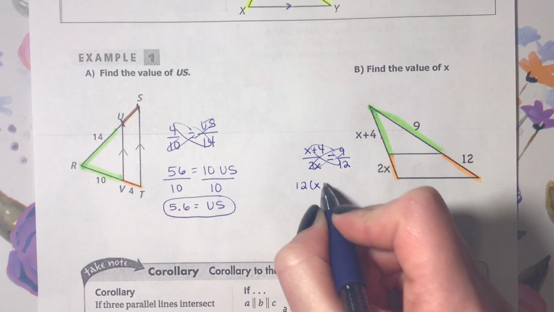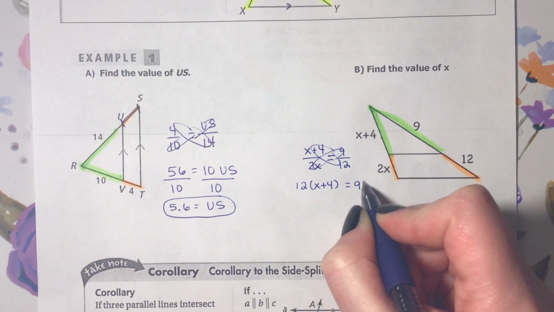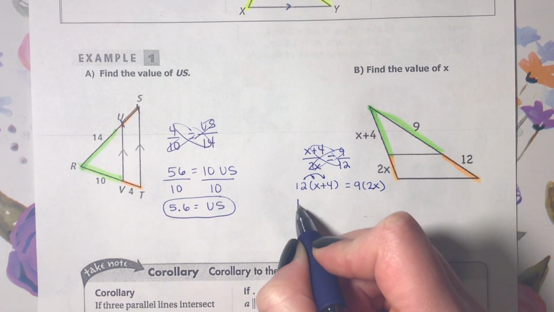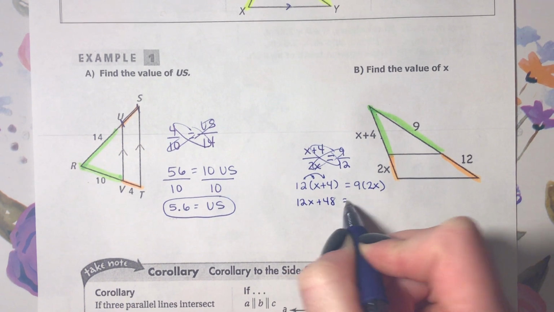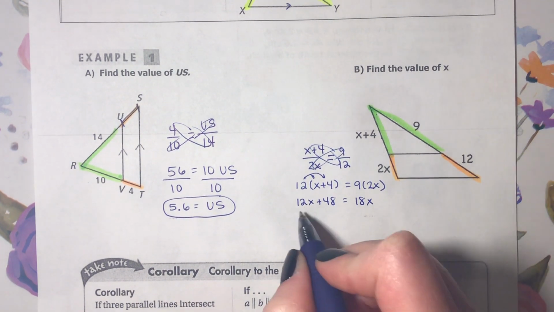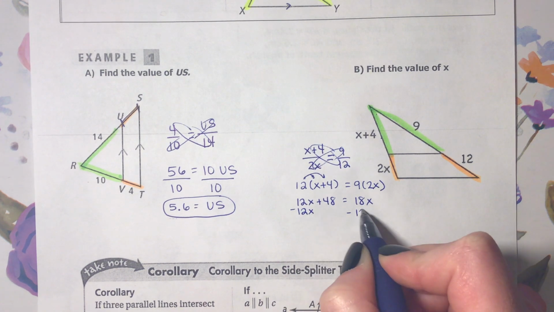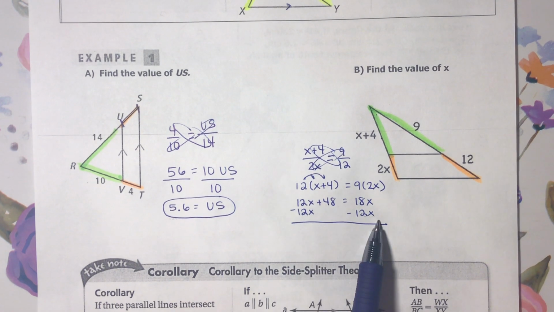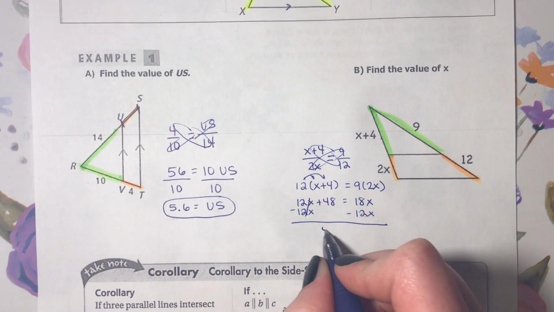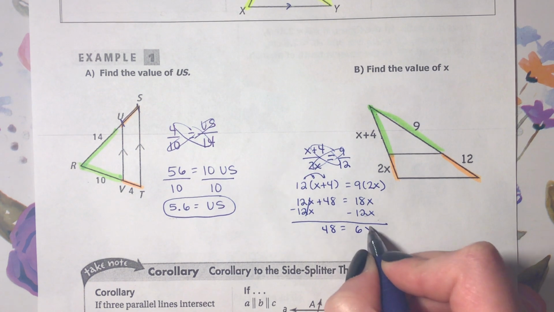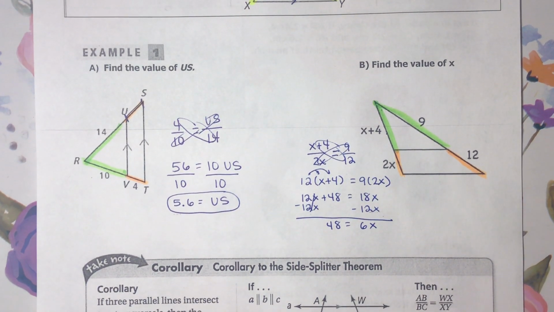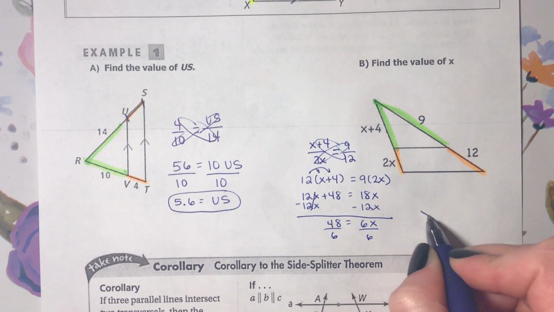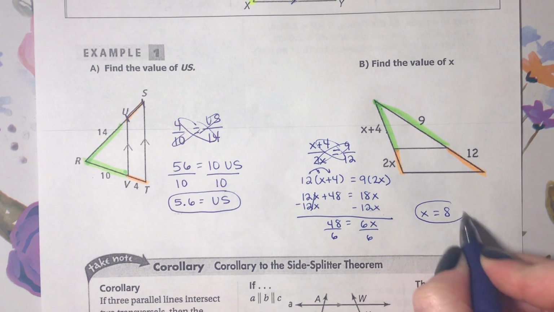So I have 12 times X plus 4 is equal to 9 times 2X. I need to distribute that 12. So I have 12X plus 48 is equal to 18X. And now I'm just solving any other equation. I got to get my variables on one side, so I'm subtracting 12X. And that leaves 48 is equal to 6X. Now to isolate that X the rest of the way, I want to divide by 6. And X is going to equal 8 for that final answer.